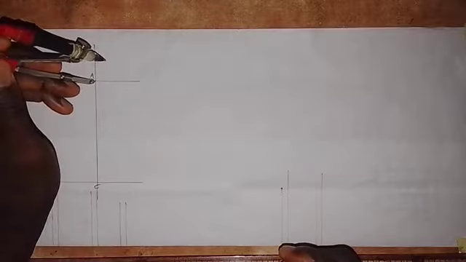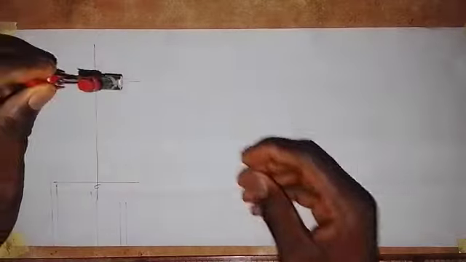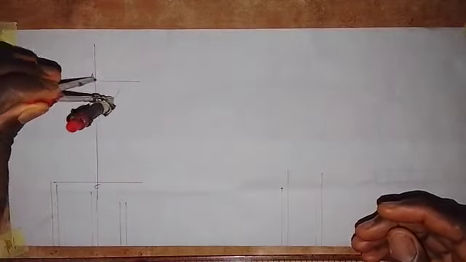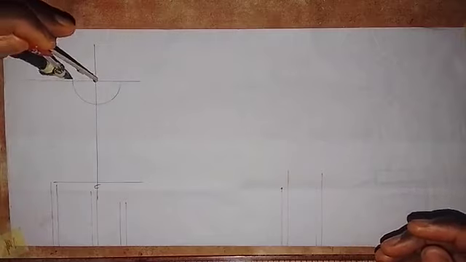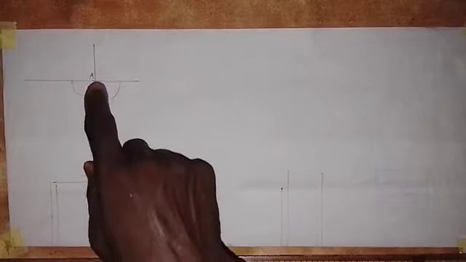So this is how I'm going to do it. Just listen to me and pay attention to what I'm going to do here. I'll come to this point, point A, and I'm going to draw a semicircle like this. If you look at this angle, the angle from point A going to this side is 90 degrees, and the angle to this side is also 90 degrees.